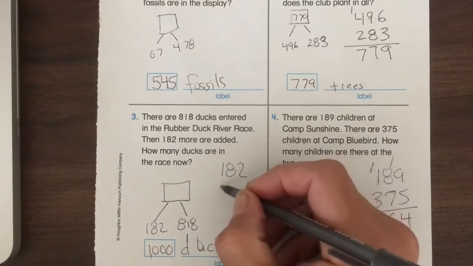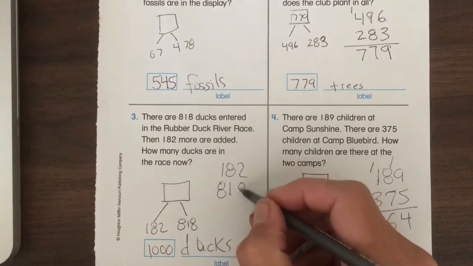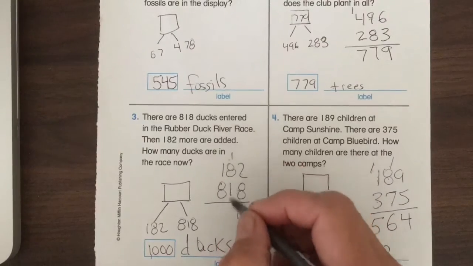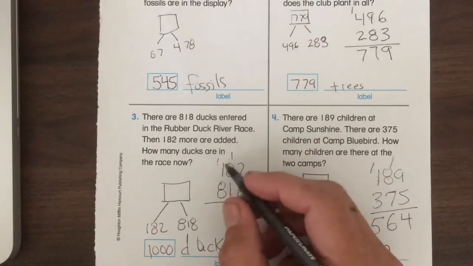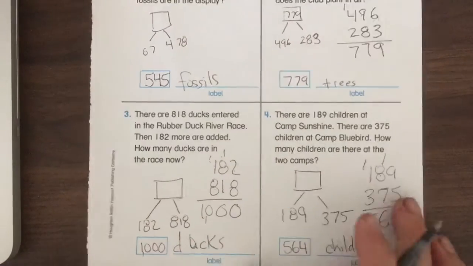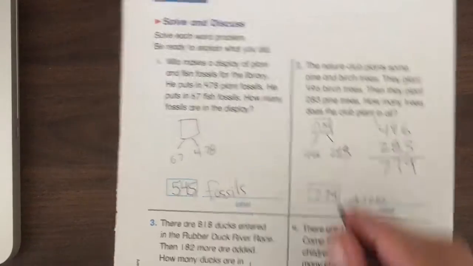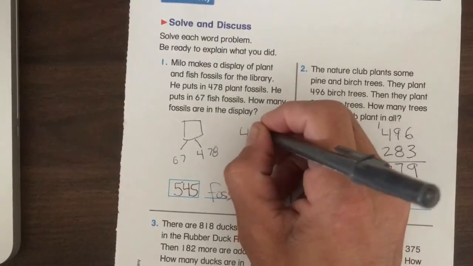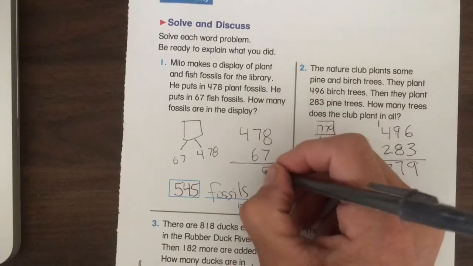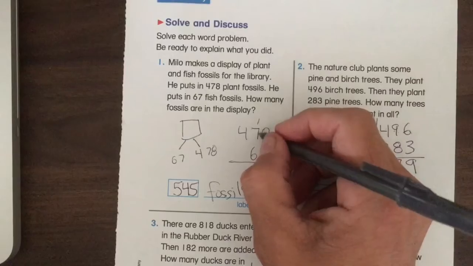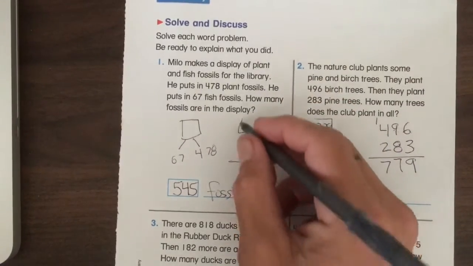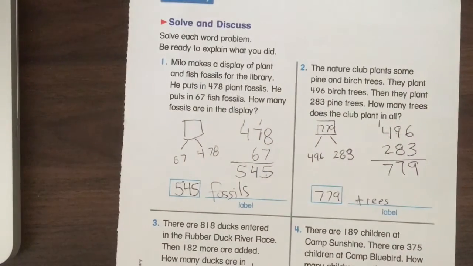Right here, I want you to see the work in case you made a mistake. 8 and 2 is 10. 1 and 8 would be another 10. 1 and 1 is 2, plus 8 would be 10. Then over here, same thing, 478 plus 67. 5 ones, 1 ten, 1 and 7 is 8, plus 6 is 14, 1 and 4 would be 5 to get that 545.